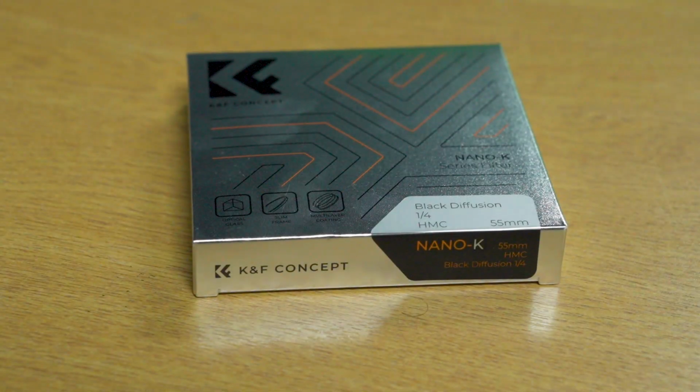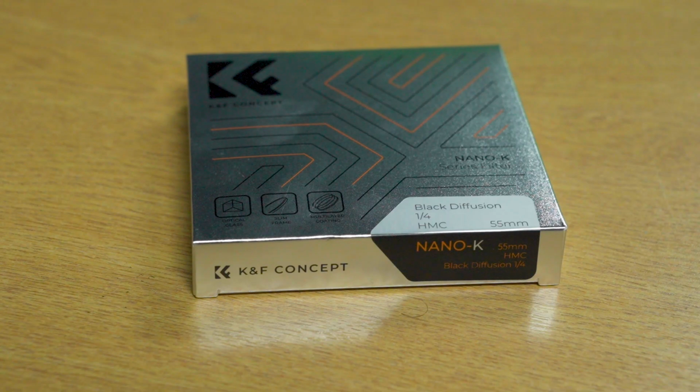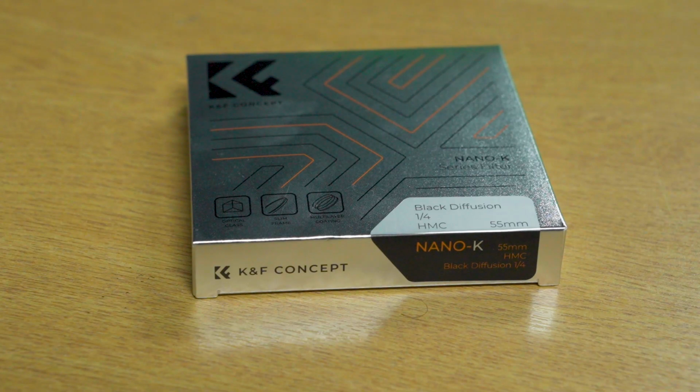So the next kind of filter that we have in the department is our black diffusion filter, and this doesn't actually reduce exposure per se, but what it does is it gives your image a little bit of character, and it just has a certain look to it. If you put this on the front of your camera, it will soften the sharpness a little bit.